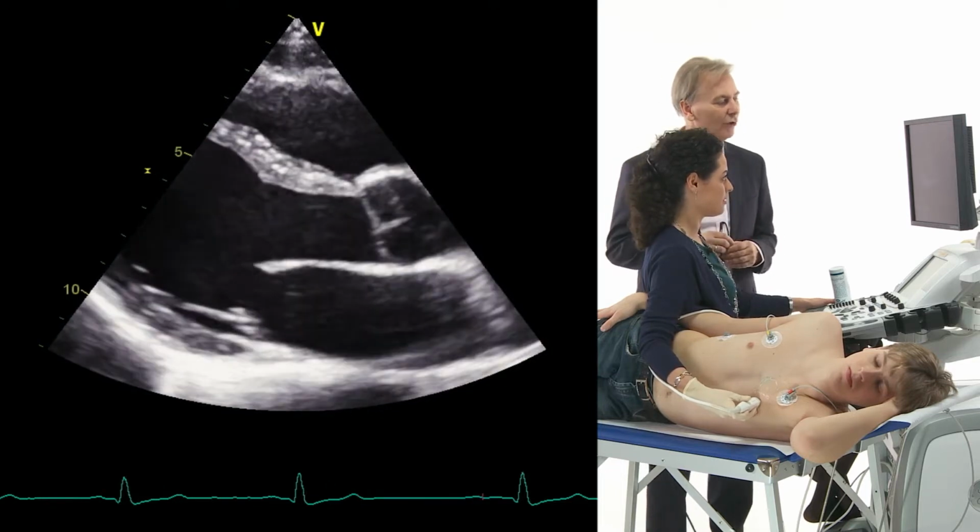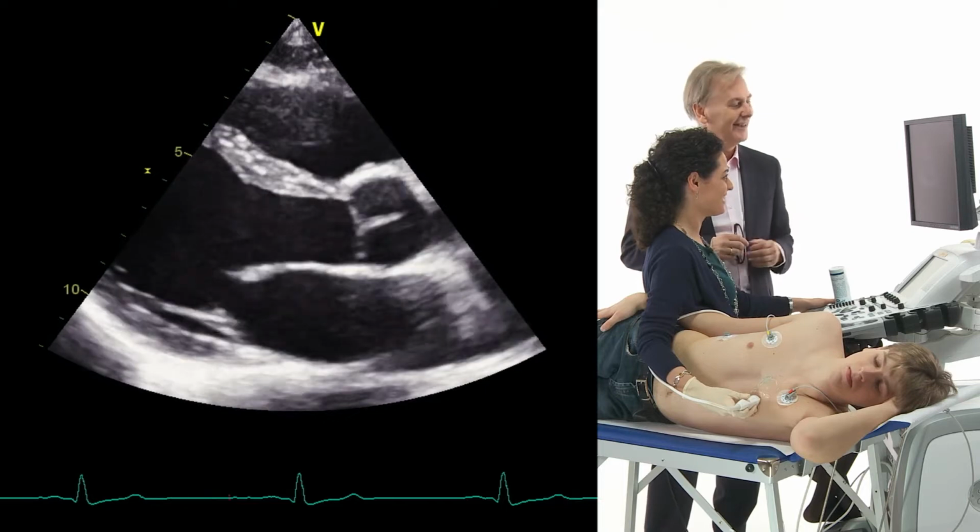Yes, it's an absolutely normal valve. After all, this is my son here, and I hope he is normal.